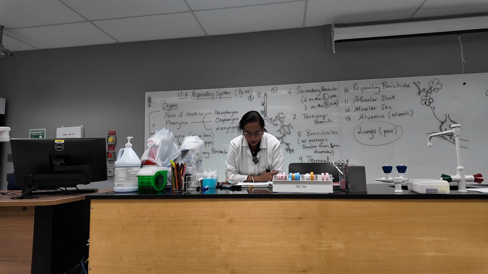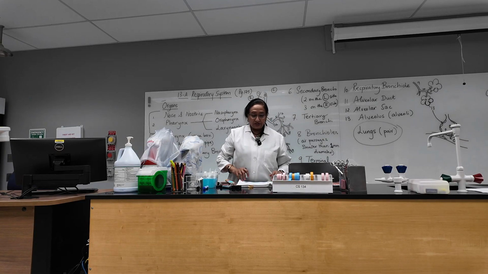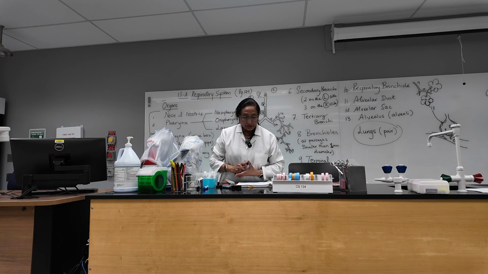Okay, so this is what you have to identify. If you want to label, you can take it. Epiglottis, number 9A. Nares, vestibule, nasal septum, nasal conchae, all three.